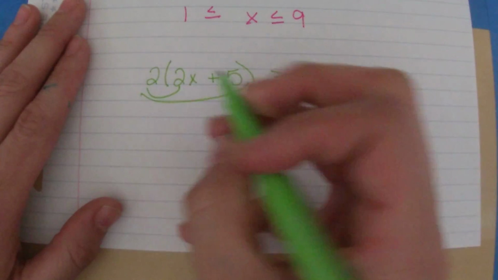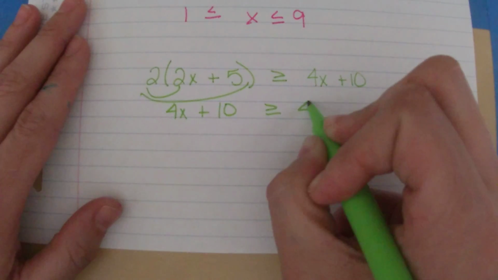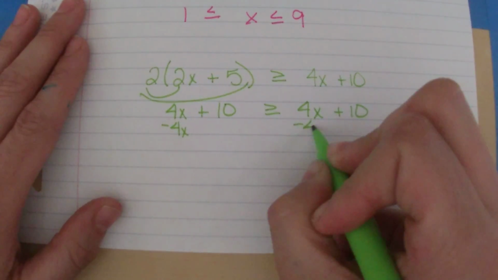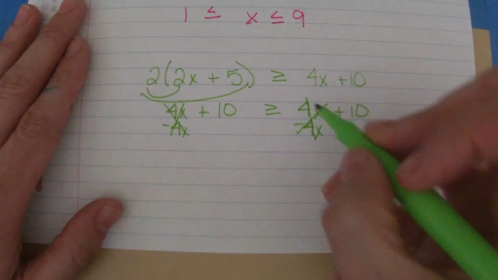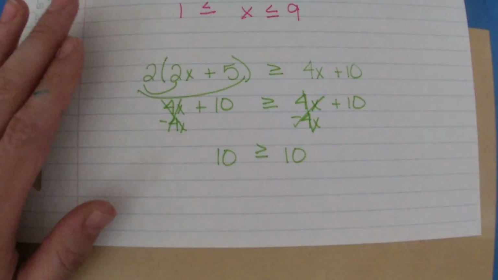Right, so if we start solving just by our basic rules, okay, and our variables go away, right? Those 4x minus 4x is 0. Same thing over here. So we're just left with 10 is greater than or equal to 10.